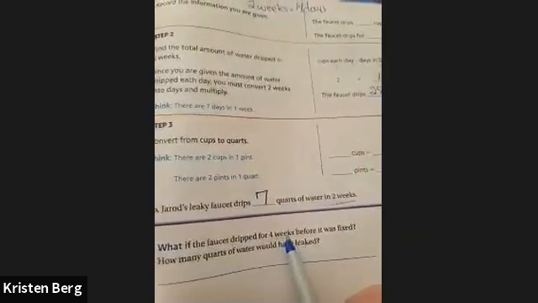Now it says, what if the faucet dripped for 4 weeks before it was fixed? How many quarts of water would have been leaked? Well, if this was for 2 weeks and they want us to know 4 weeks, you could have said 7 is 2 weeks, plus another 7 is another 2 weeks, so that would be 4 weeks. You could have said 14 quarts that way, or you could have said 7 times 2, which is still 14 quarts. So that is what you guys will be doing.